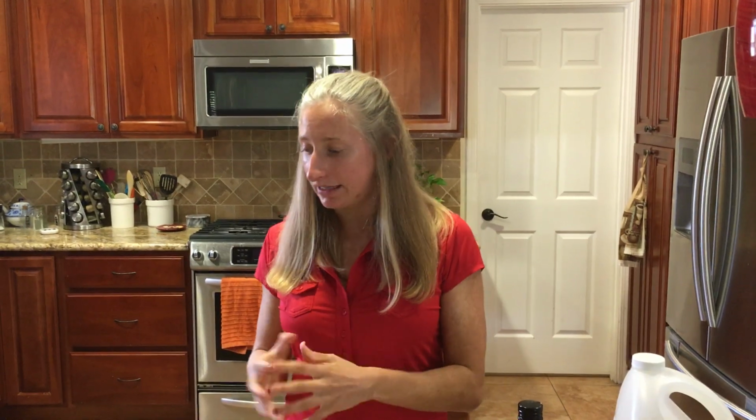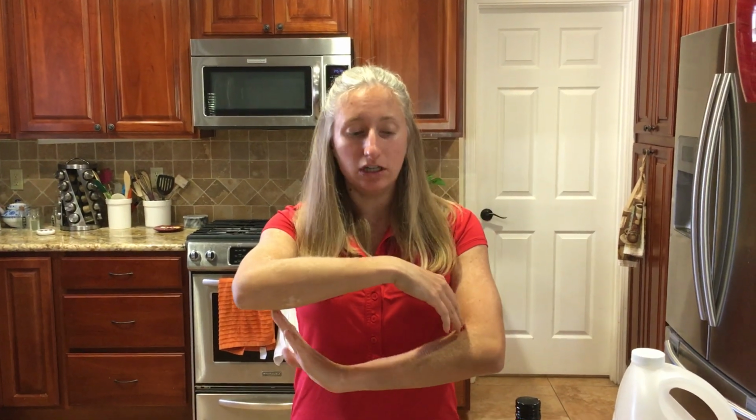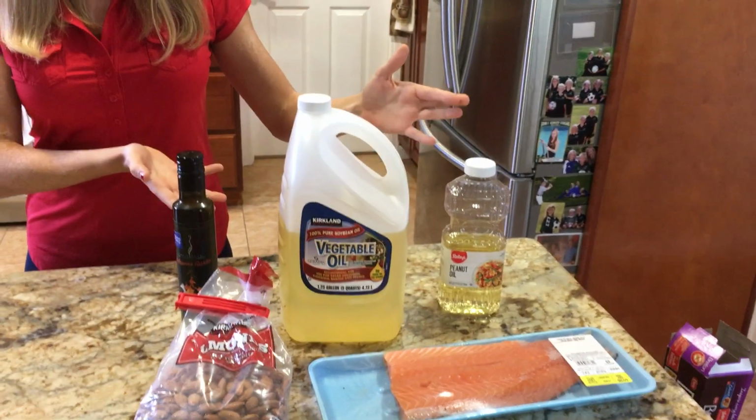Well, all fat is made up of fatty acids, which are just little molecules. In saturated fat, these fatty acids are able to stack on top of each other, so they can create more of a solid mass to create solid fat. Whereas unsaturated fat is made up of unsaturated fatty acids, and these have little bends and kinks in them so that they can't stack very well. So they end up being more liquid fats.